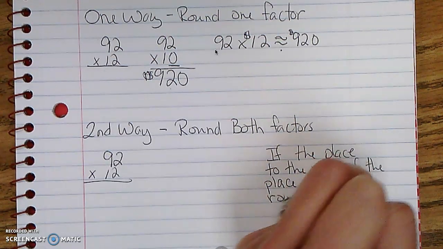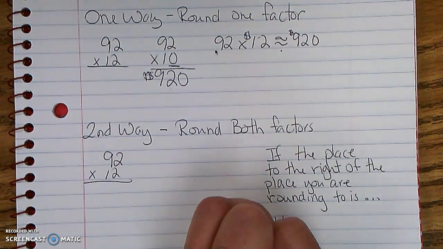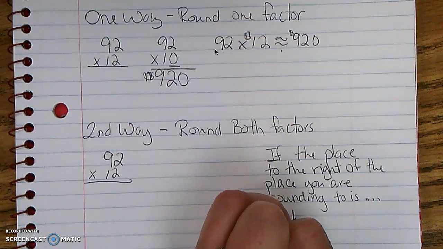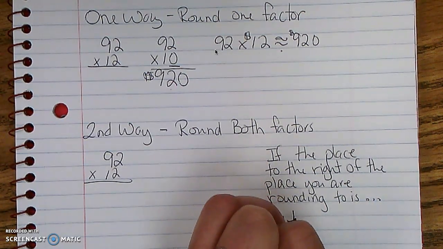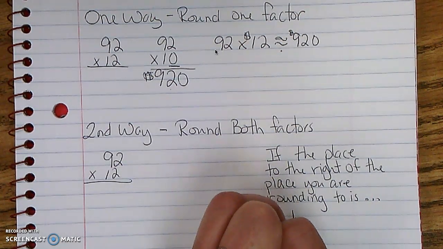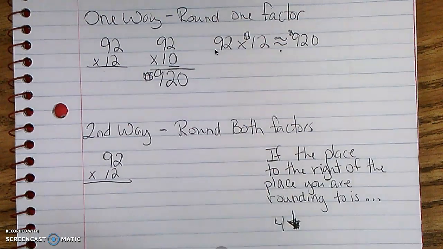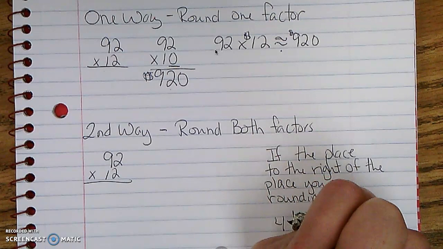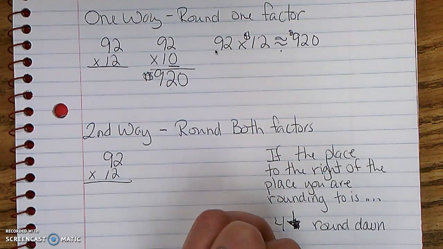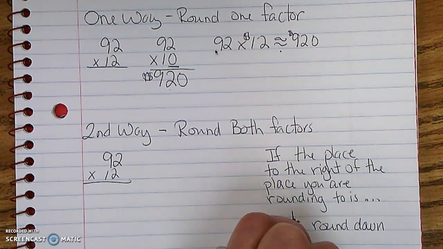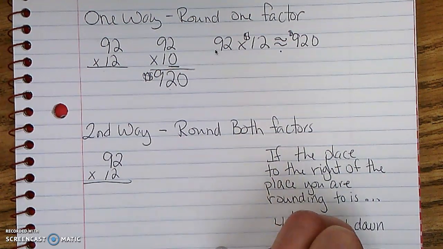If it is 4 and below, you round down. Oops, my arrow did not turn out right there, guys, I'm sorry. That's a down arrow. Okay, if 4 and below, you round down. And if it is a 5 or above, you round up.